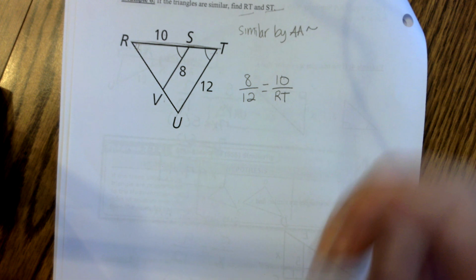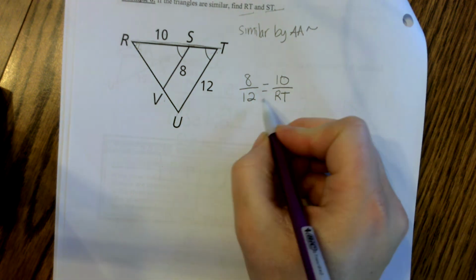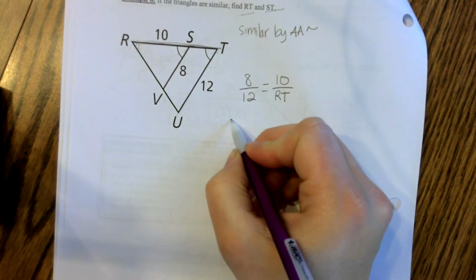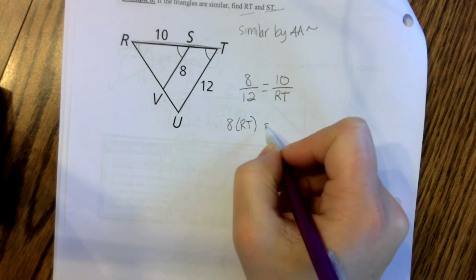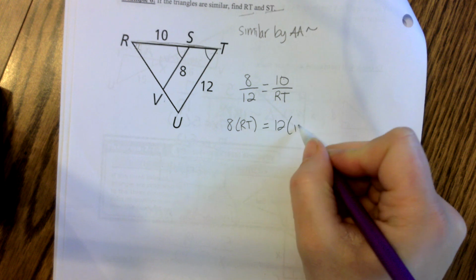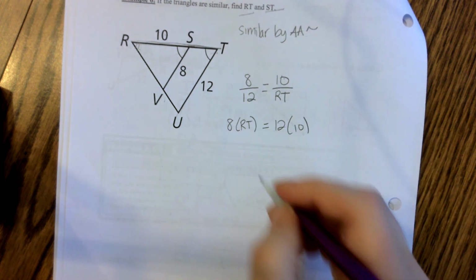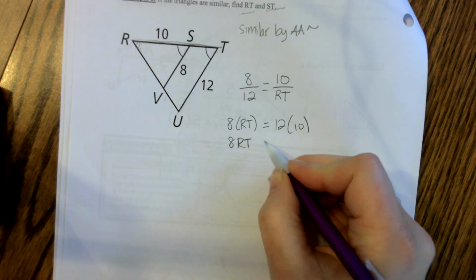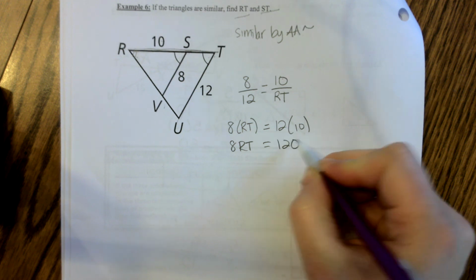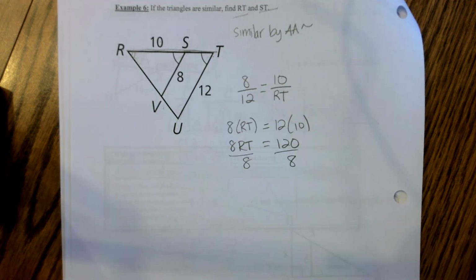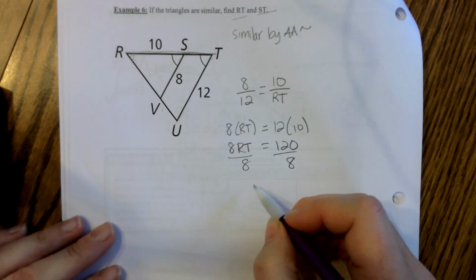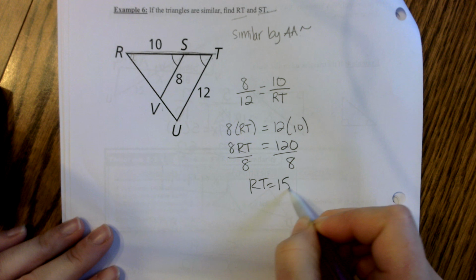So then we cross multiply, so 8 times RT equals 12 times 10. 8 RT equals 120. Divide both sides by 8. So then RT equals 15.